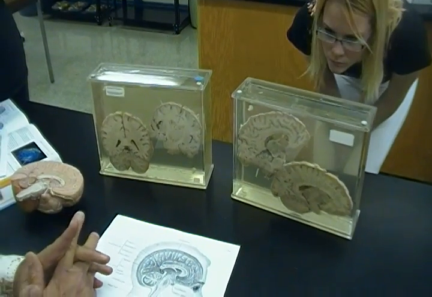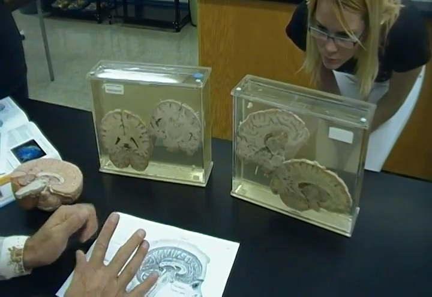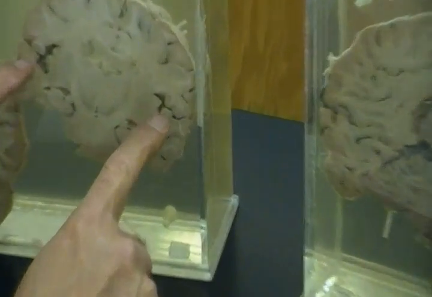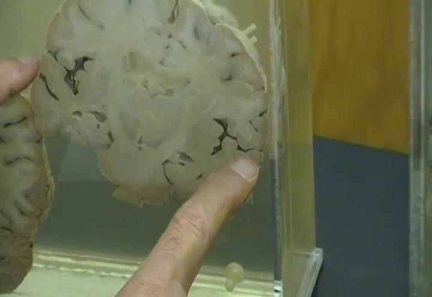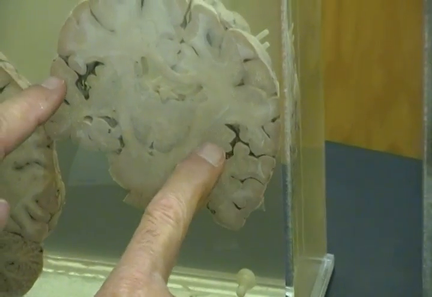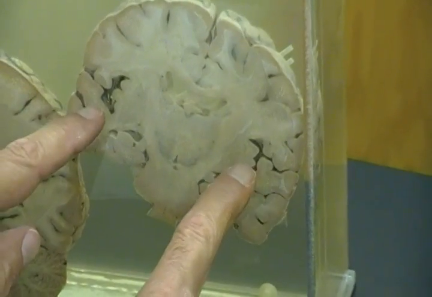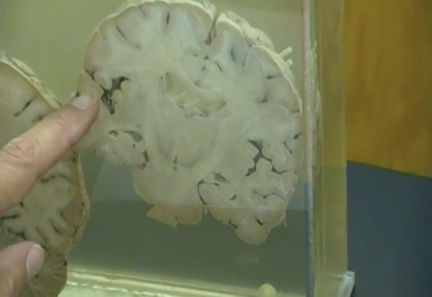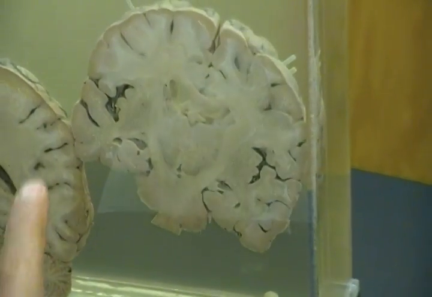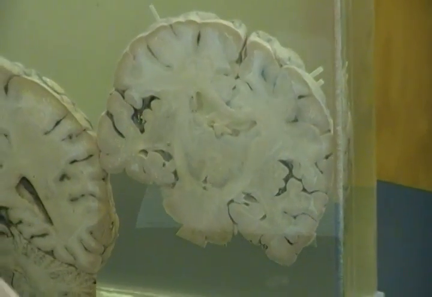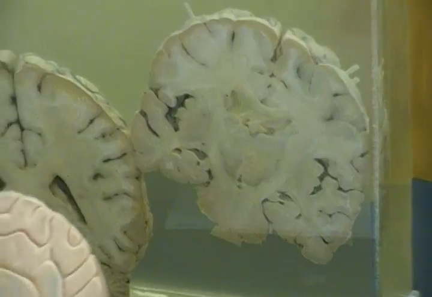Now, if you're really good, and I mean if you're really good, you'll know the name of those two lines. All right, think. Where are they on your head? Temporal. Lateral sulcus. You got it. Lateral sulci. Bingo! All right. Little brown dot.